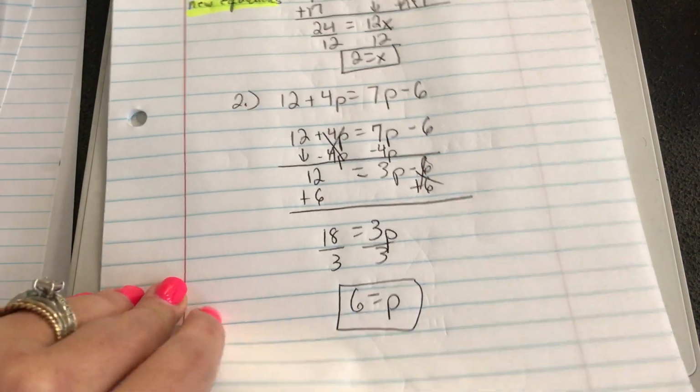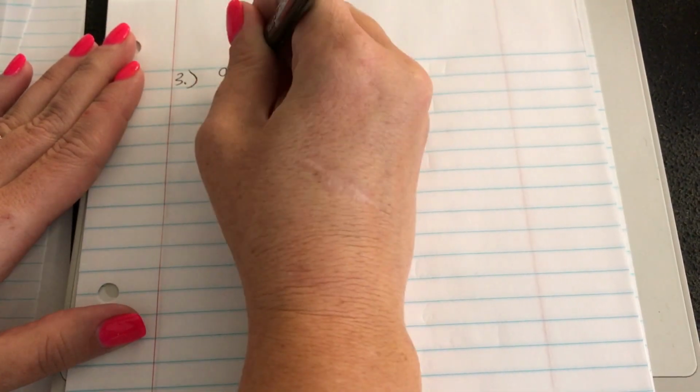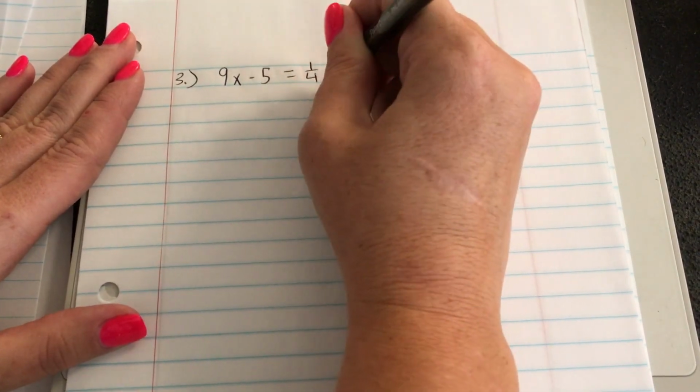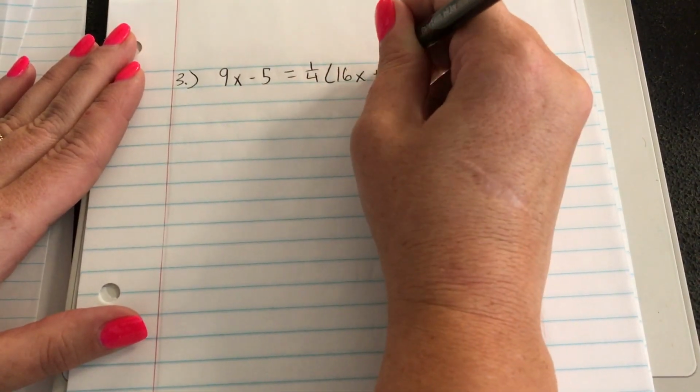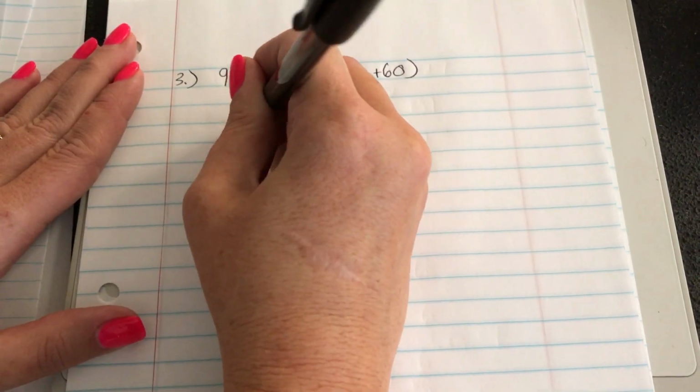Are y'all done with that one? Okay, so let's do number 3, 2 more examples. 9x minus 5 equals 1/4, open parentheses, 16x plus 60. I'm just going to rewrite this down here so that we can write on it.